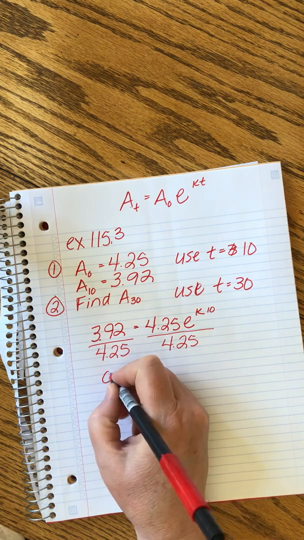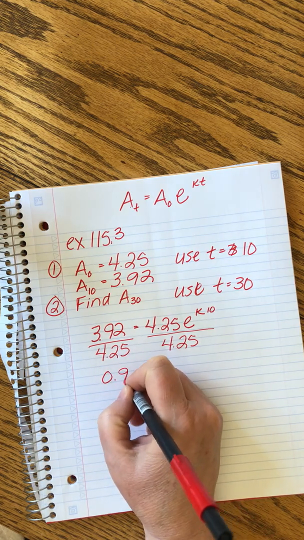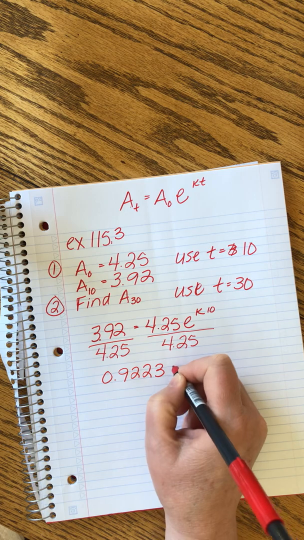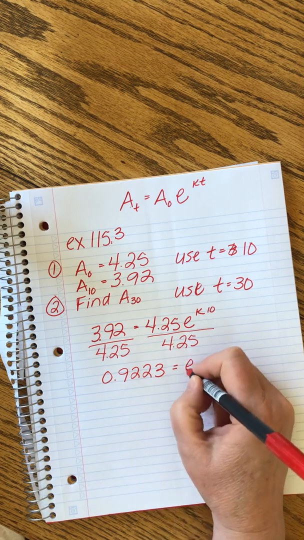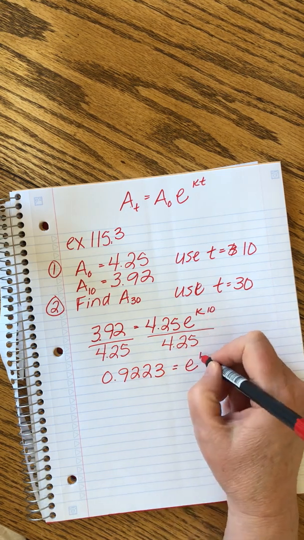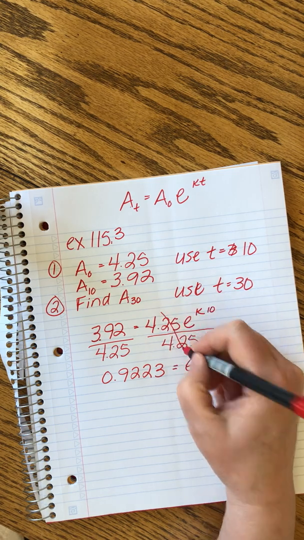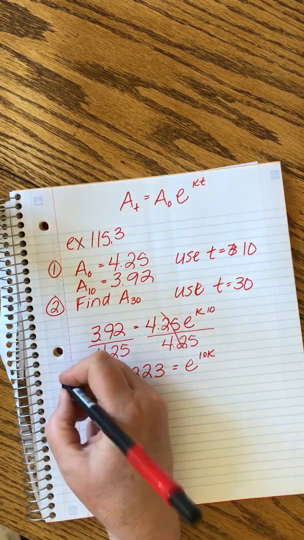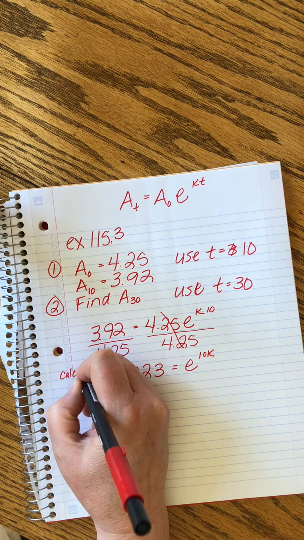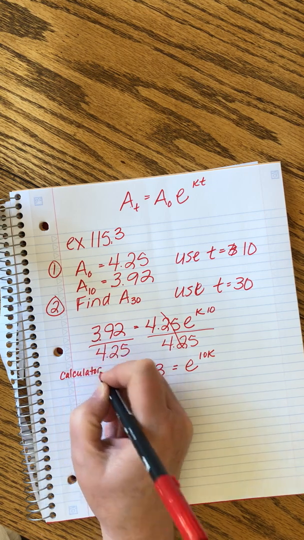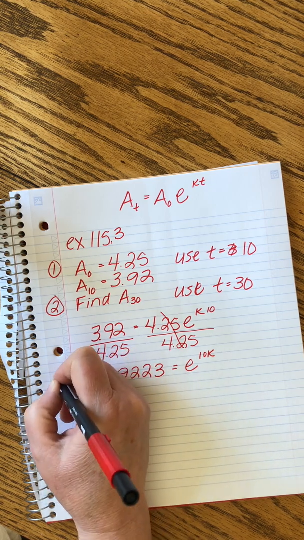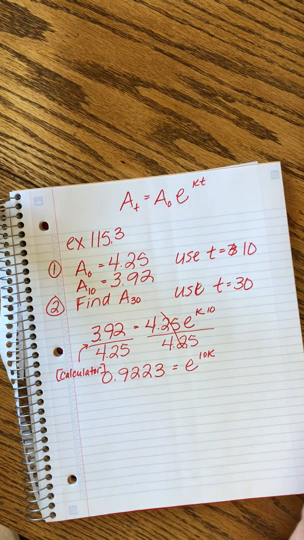We get 0.9223 equals e to the 10k. Now it definitely is a race, right? So I use the calculator here to do that division, okay?